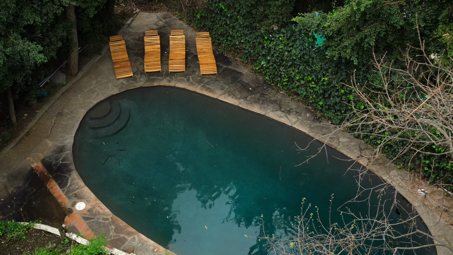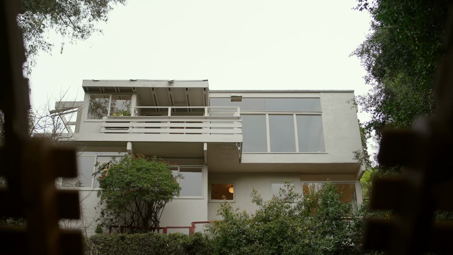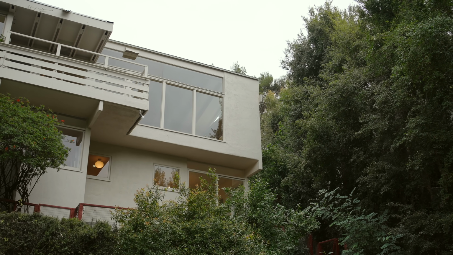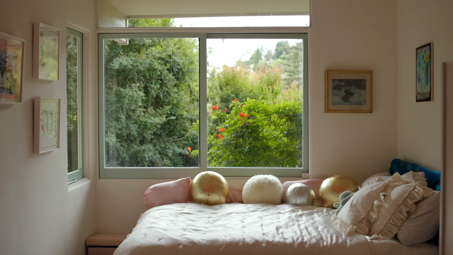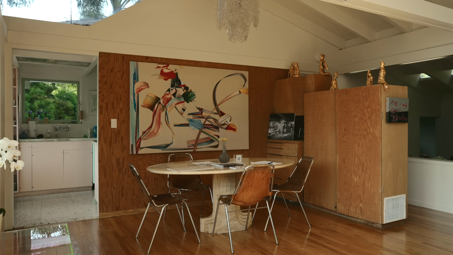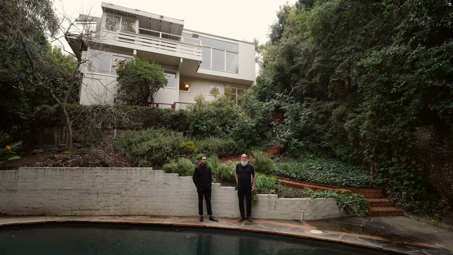2764 Outpost Drive in the Outpost Estates. This is listed by Lillian Pfaff at $2,975,000. It's a 4-bedroom, 3-bath house, 1,662 square feet on just under a 7,000 square foot lot, and we will be happy to be your buyer representatives.